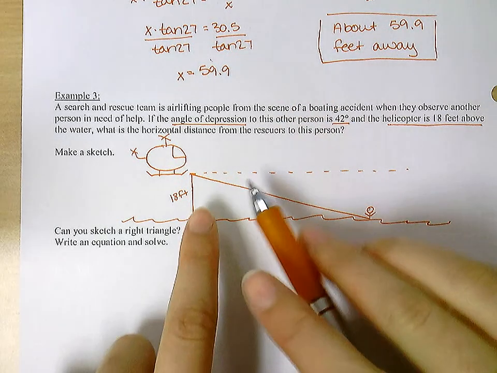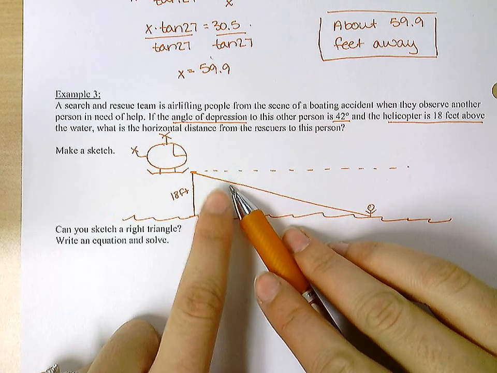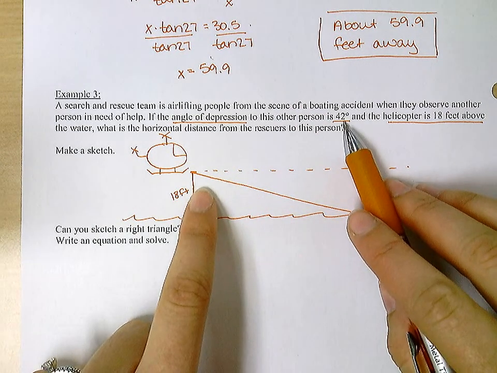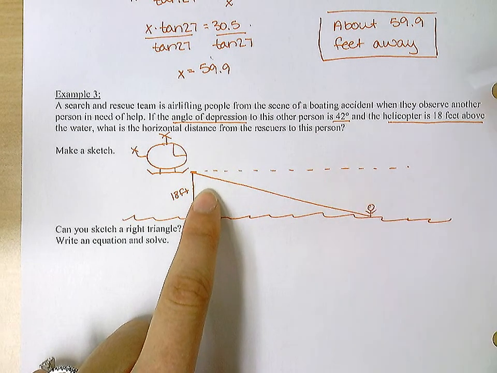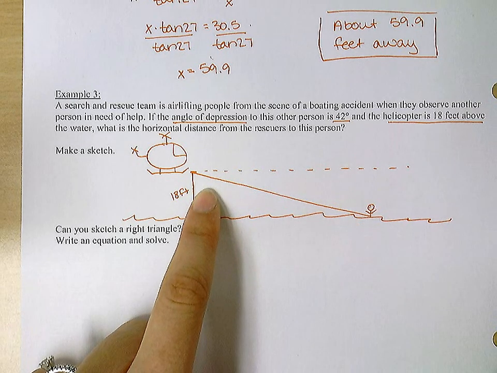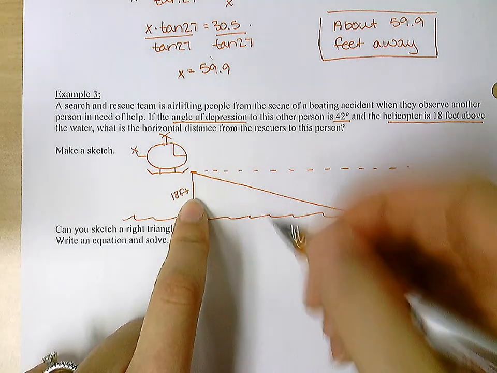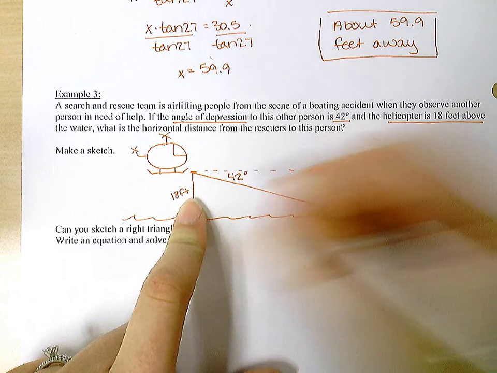Okay, so I have these two angles made. This is why angles of depression get a little bit tricky. So my angle is 42 degrees. Now your angle of depression has to be between the horizontal and the line of sight. Horizontal and line of sight, not vertical and line of sight.